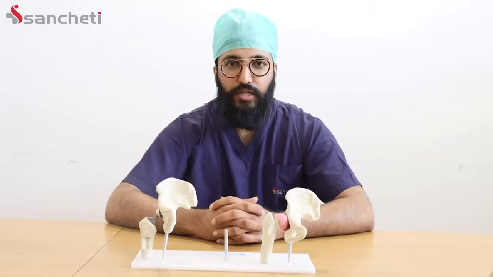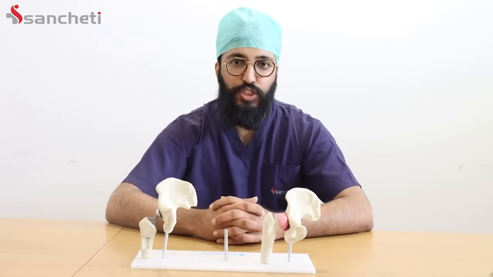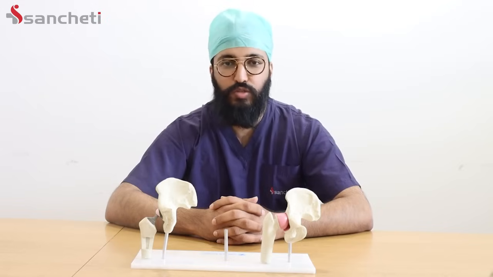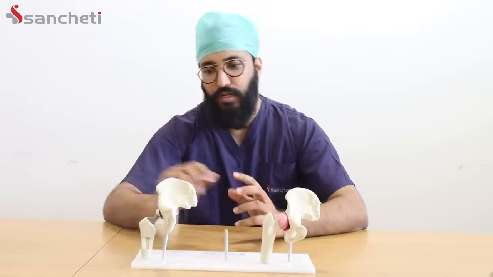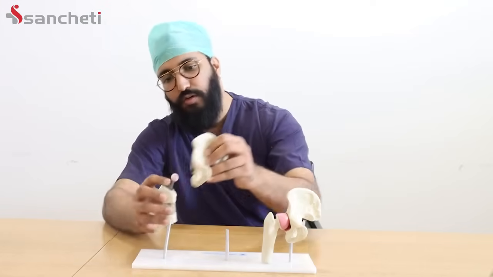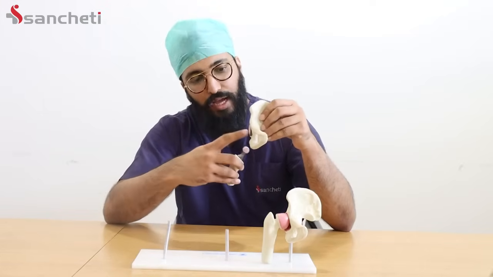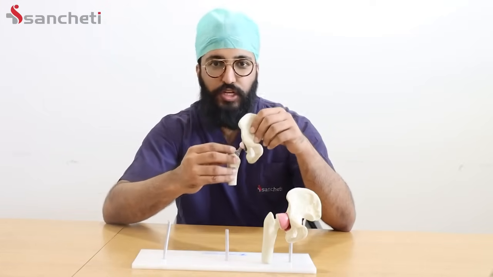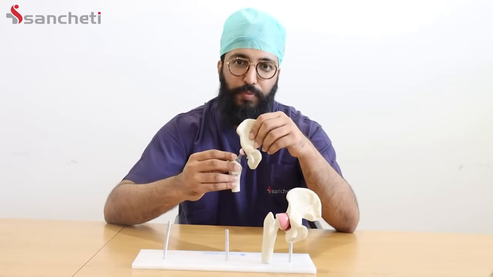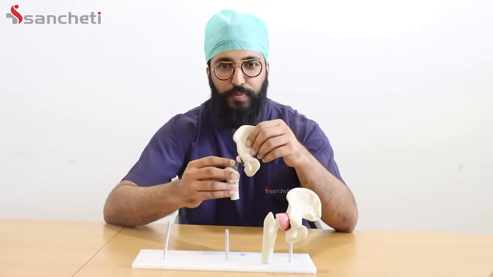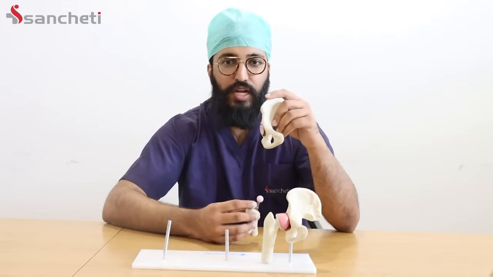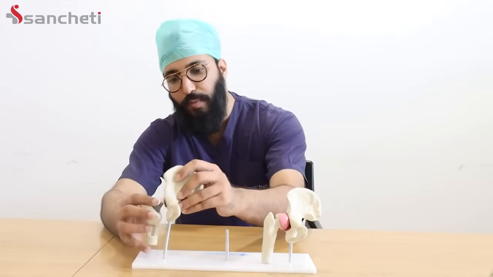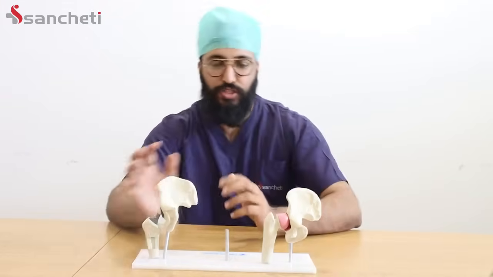Hip replacement can be of two types. The first one is known as total hip replacement and the second one is known as partial hip replacement. In total hip replacement, the ball and the socket both are changed. That is, both the components are changed. It is known as a total hip replacement. And in partial hip replacement, only the ball is changed and the natural socket is left behind. So these are the two commonly done types of hip replacement surgery.